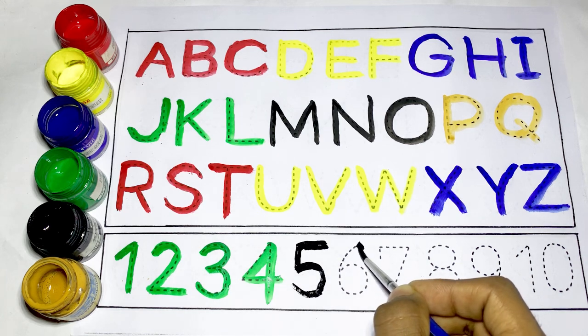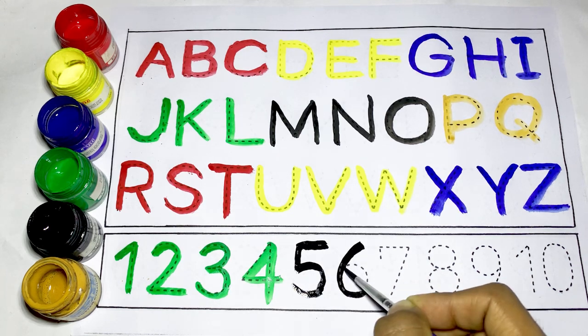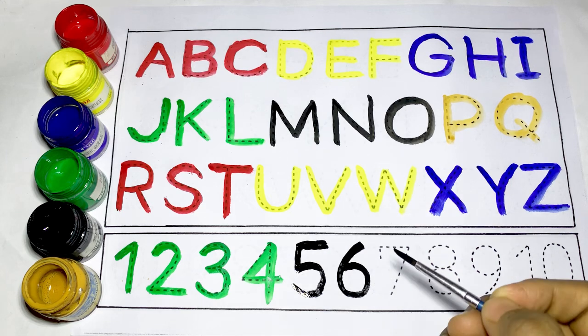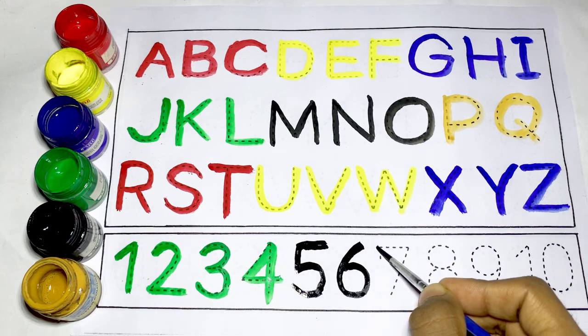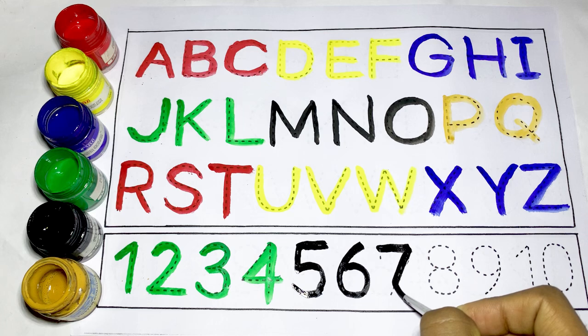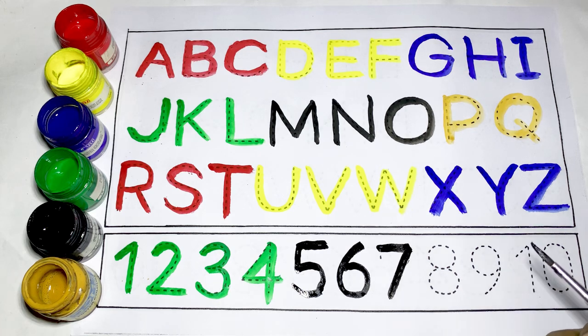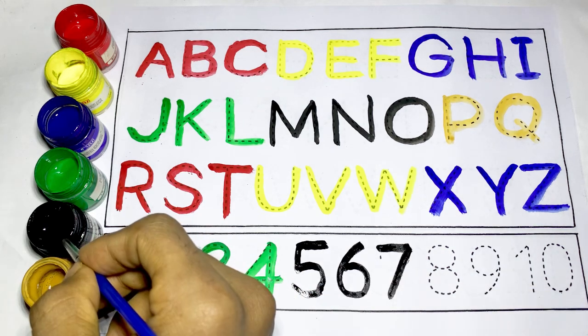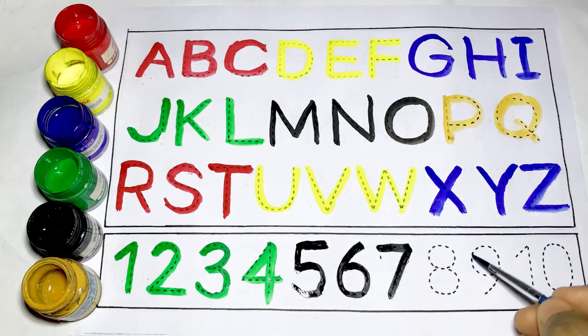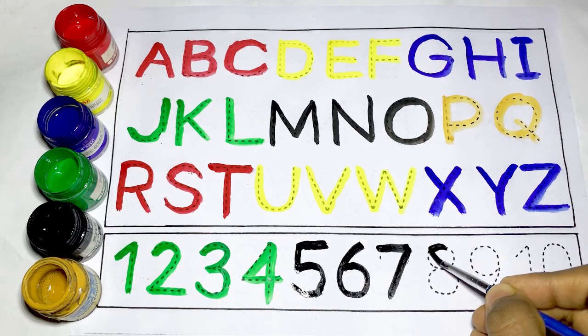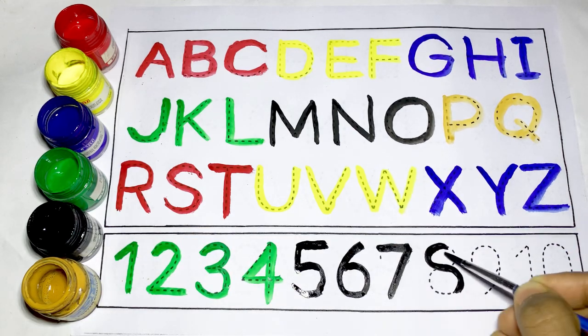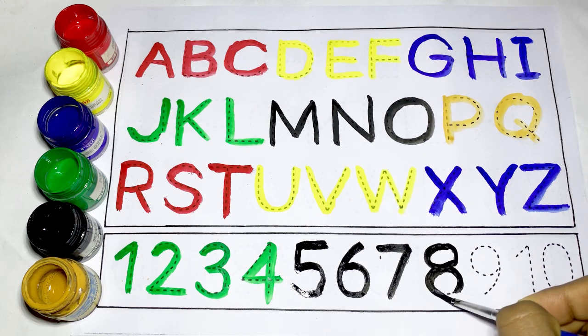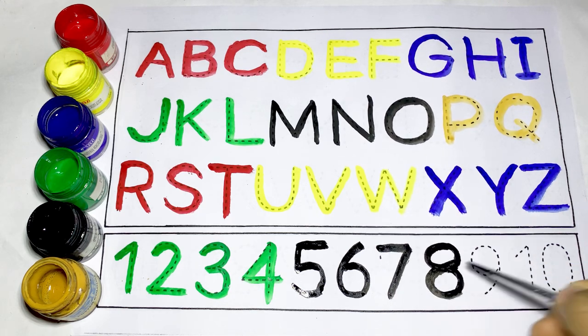6. The numbers of 6. S I X, 6. 7. S E V E N, 7. Kids, again use black color and draw 8. The numbers of 8. E I G H T, 8.